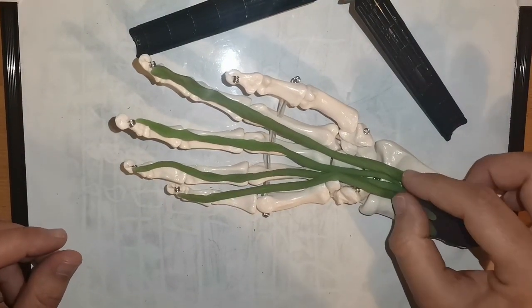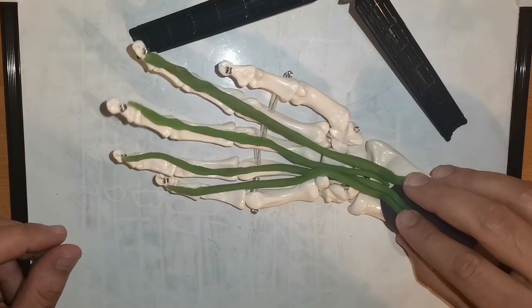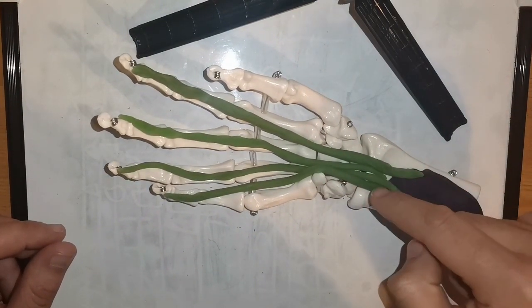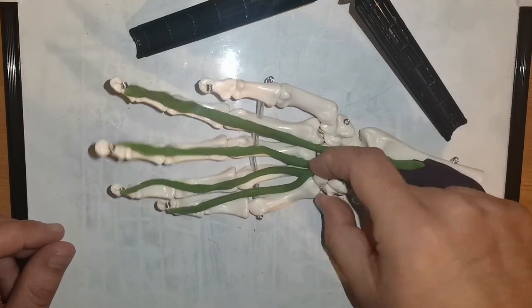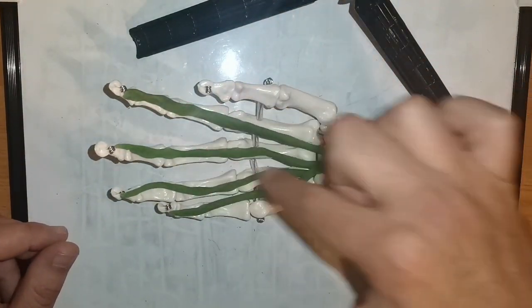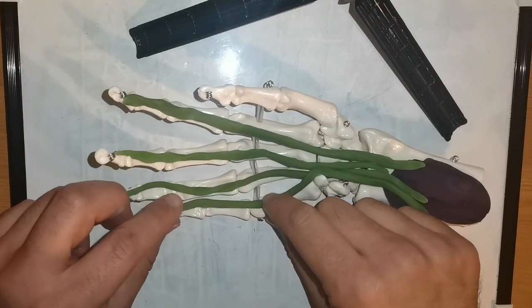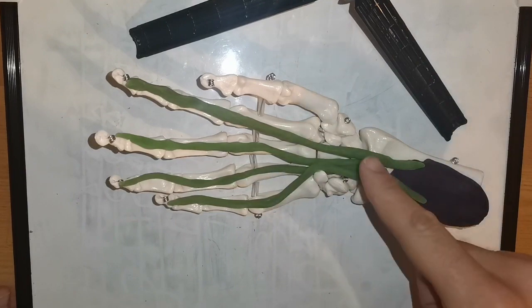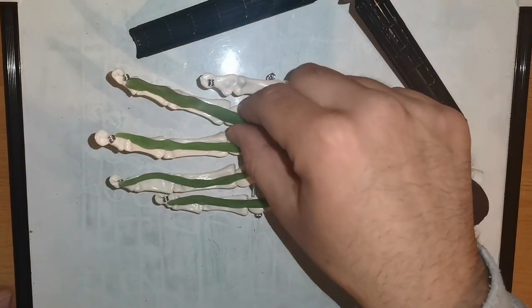Okay, so this is flexor digitorum profundus, divides into 4 tendons, 1, 2, 3, 4. They pass through the carpal tunnel, and they go to the index, middle, ring, and little fingers, like this. So where do they insert actually?